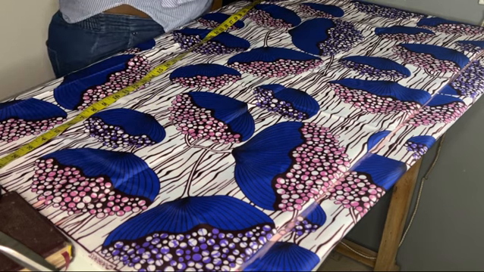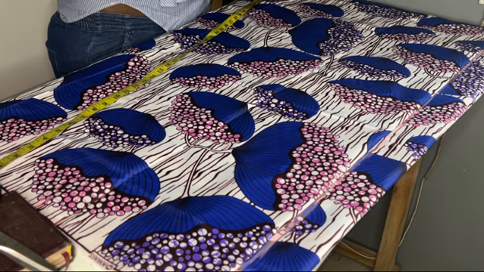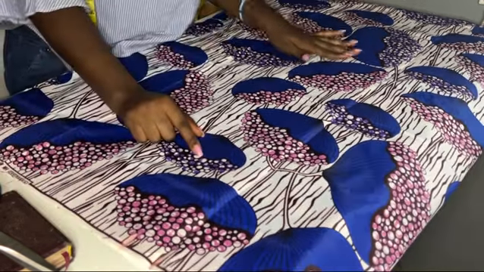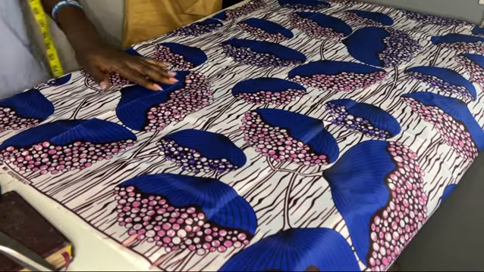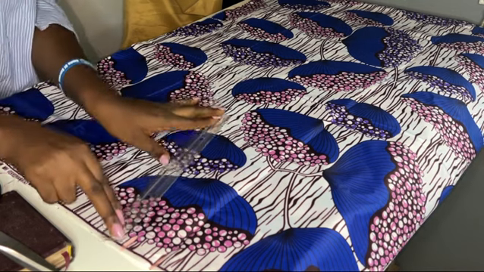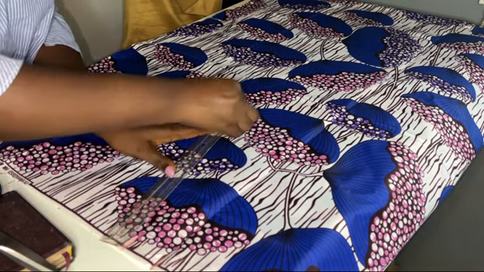I'll still do the same 42.5 here. So what I'll do is, since it's an A line, I'm going to make it an A shape to the edge of the dress.